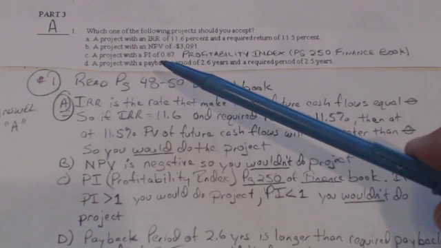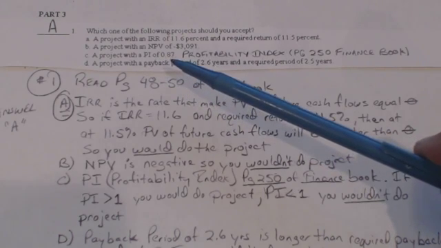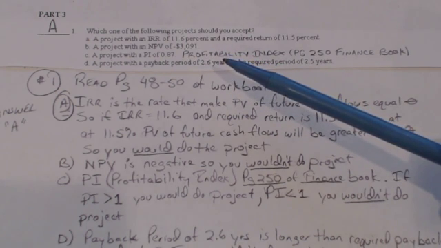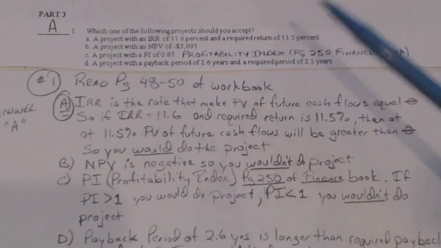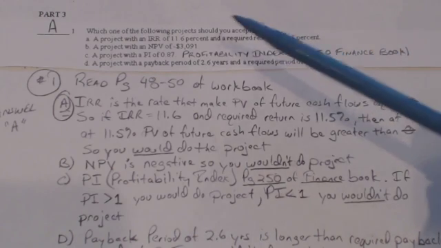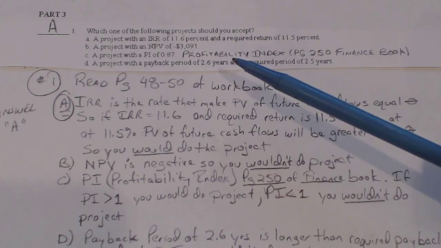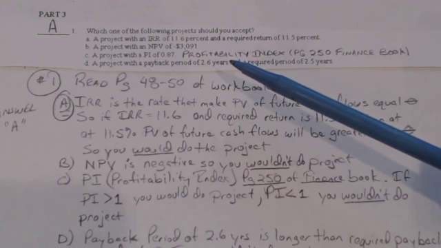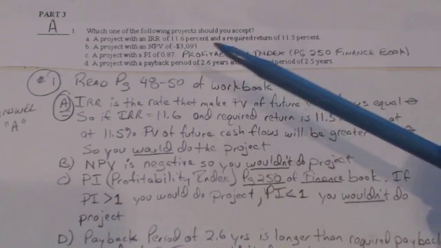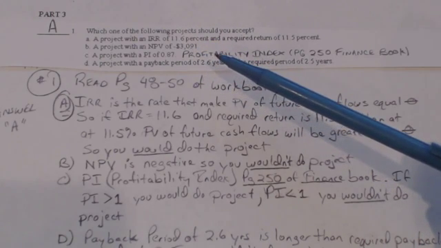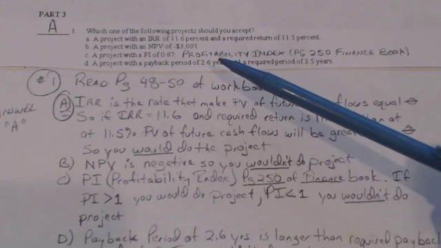C, a project with a profitability index of 0.87. Profitability index is just the present value of your future cash flows over your initial investment. So this is a little bit different than that. This is subtracting one from the other. This is putting the present value of your future cash flows divided by your initial investment.